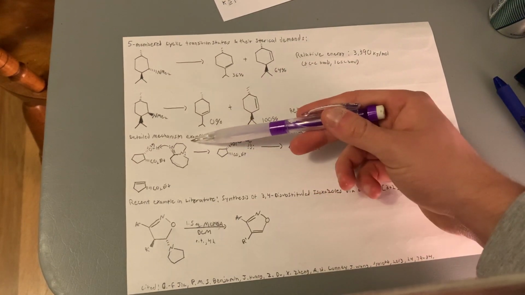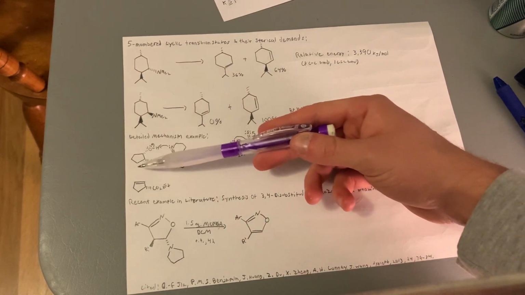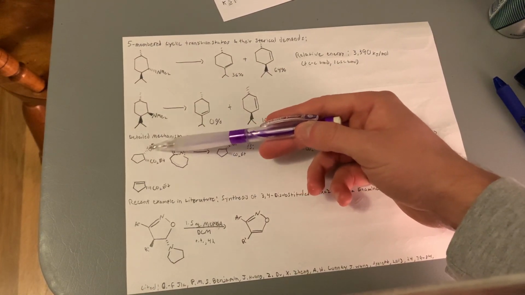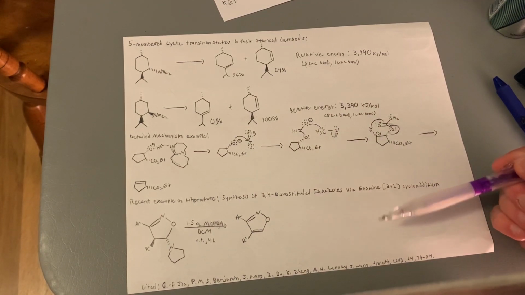And here's a more detailed mechanism of the example with a pentene or pentane, right here, with all that, if you'd like to see. It would take too long to explain what's going on, so I'm going to move on.